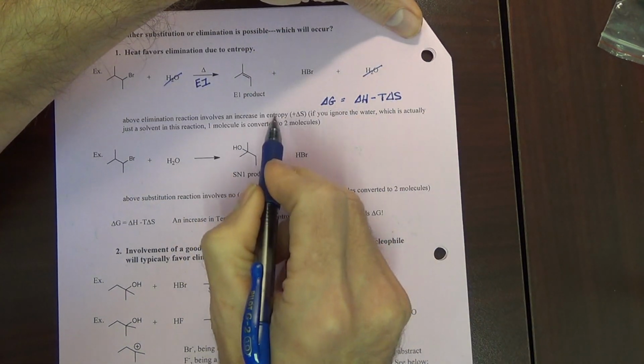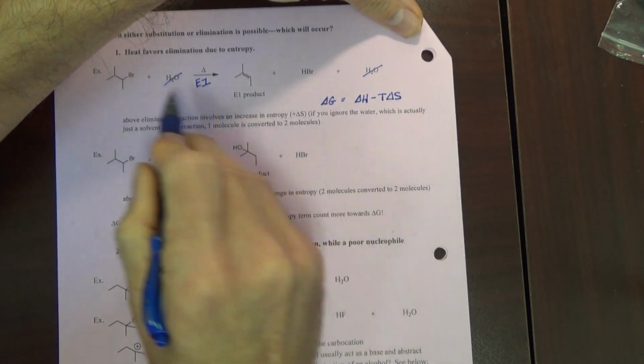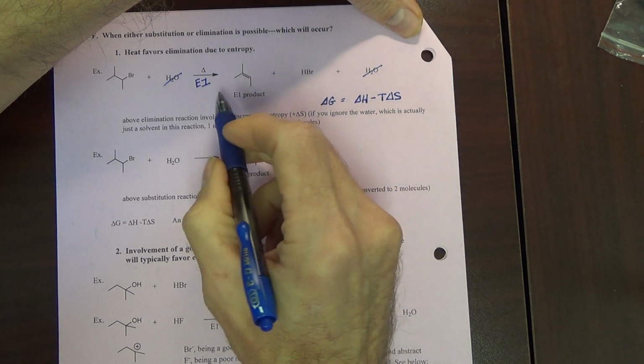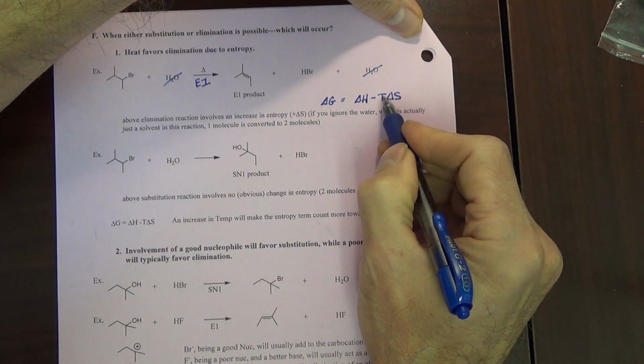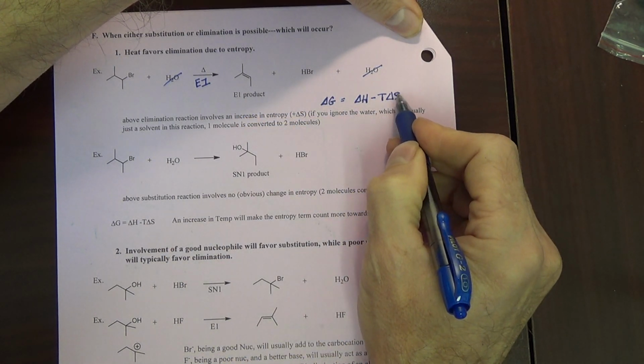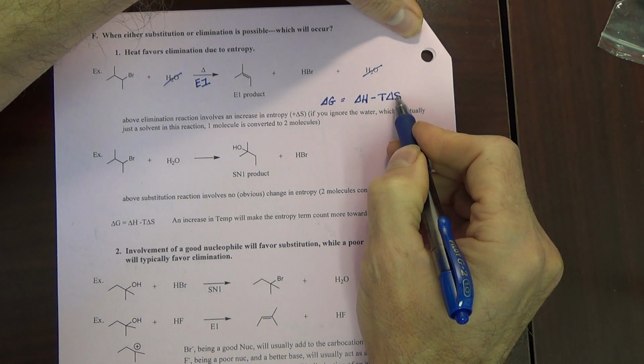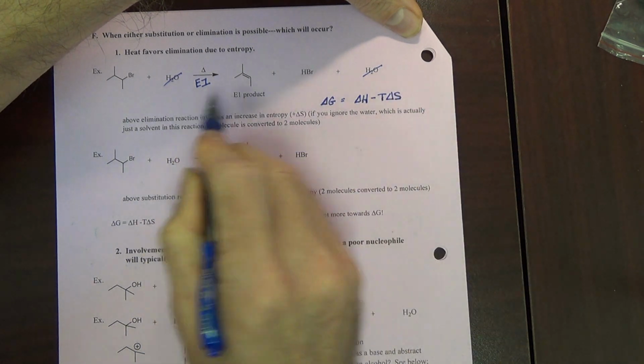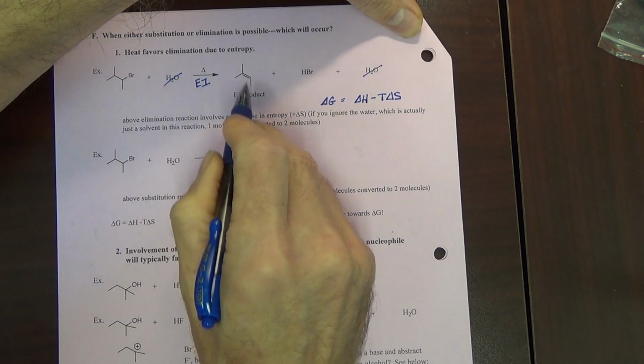And if your entropy term is favorable, as it is in this reaction, if you raise the heat, you're going to be magnifying a favorable term. And that drives the reaction to an elimination.